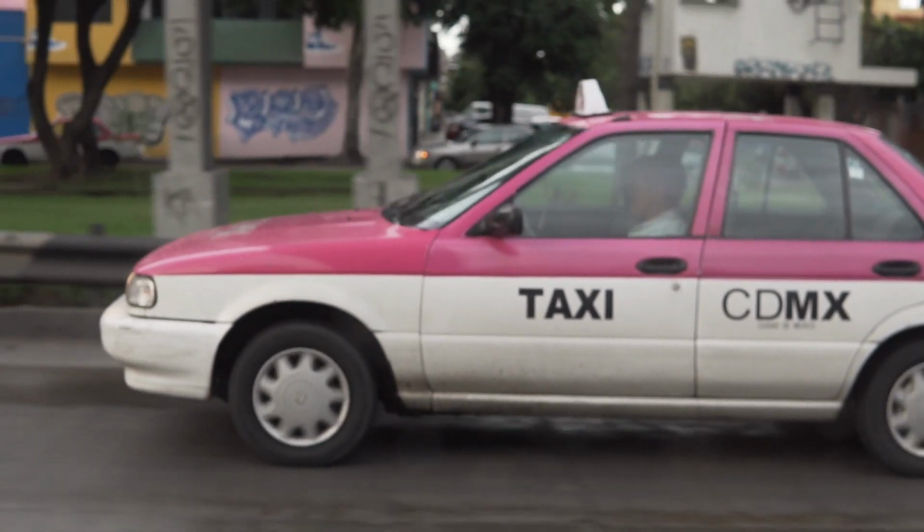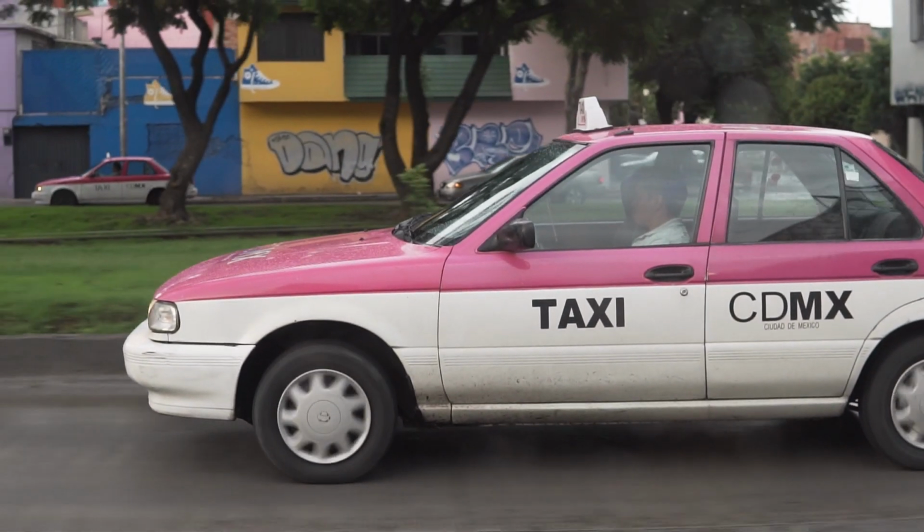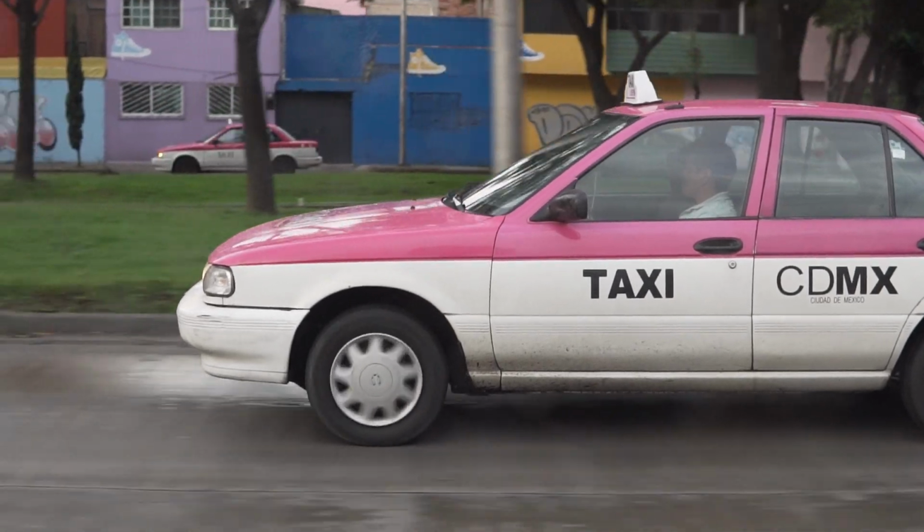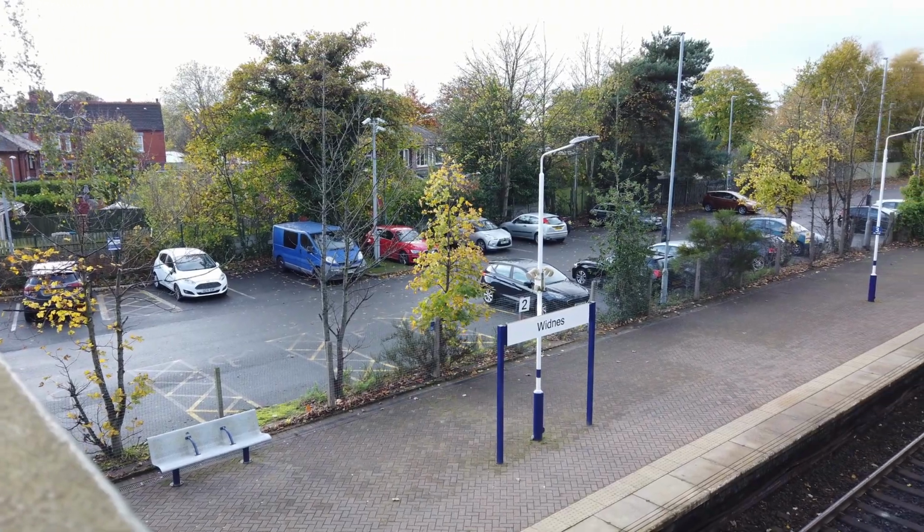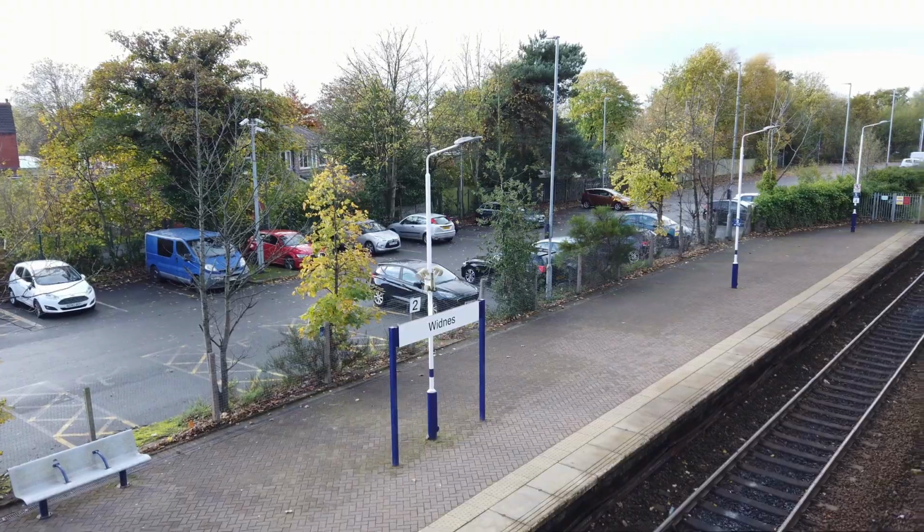Similar to cars, taxis are very flexible modes, and as a result, you can get to your destination directly, unlike other modes, where you may have to transfer to another train or bus for the last leg of your journey.